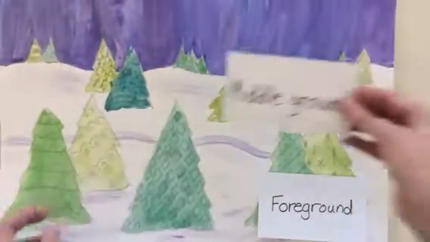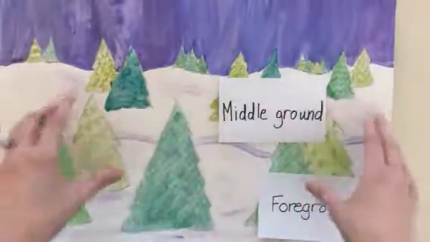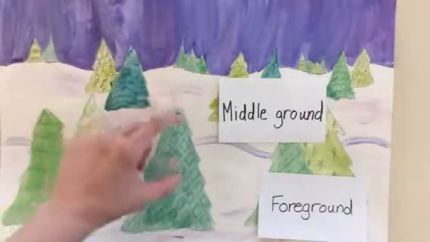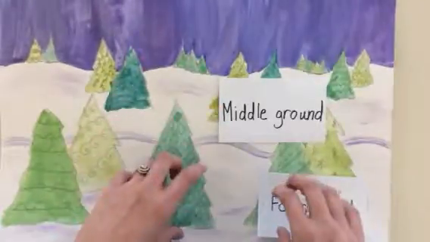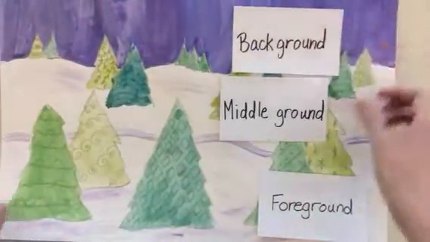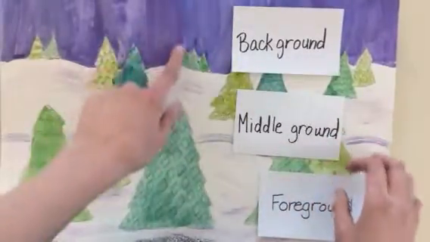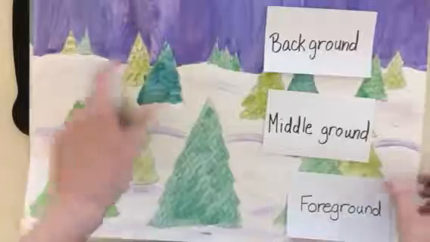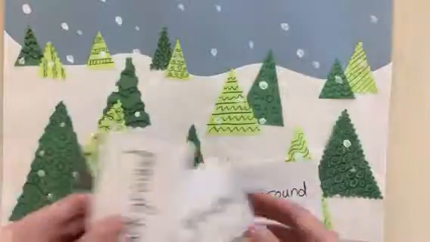Then we would have our middle ground. The middle ground is the middle of the painting, or the middle of the work of art. These things look a little bit smaller than here if you measure them, but not quite as small as the background. So that's in between being close to you and being really far away. And then the last term is background. That's the area that's really far off in the distance. It could be the sky or the edge of the horizon line, and the things that are there would appear to be very small. You'll notice that in both of these examples, I have my foreground, my middle ground, and my background.